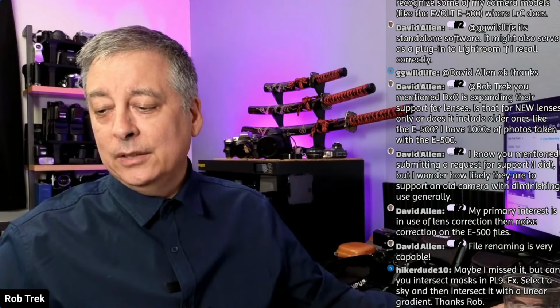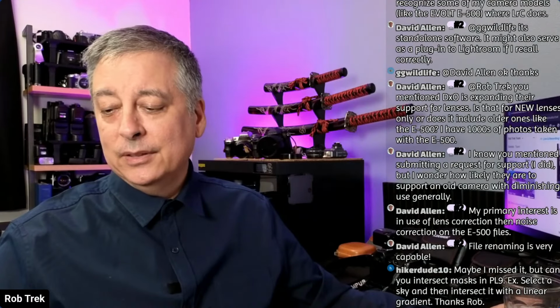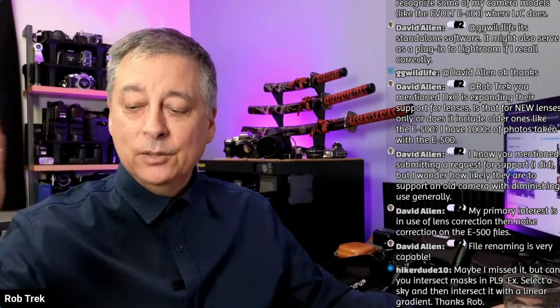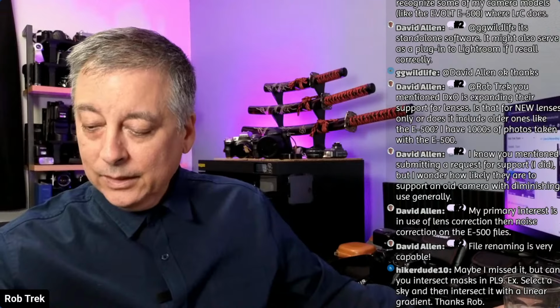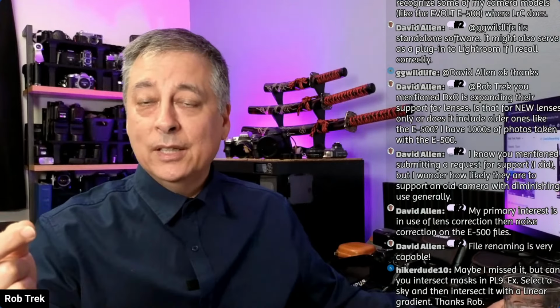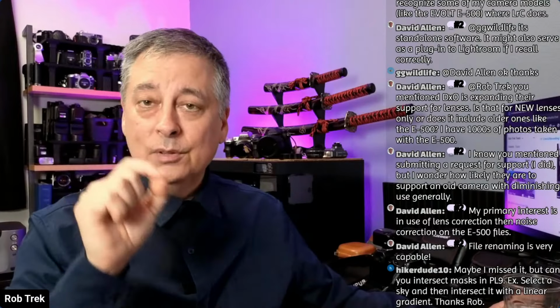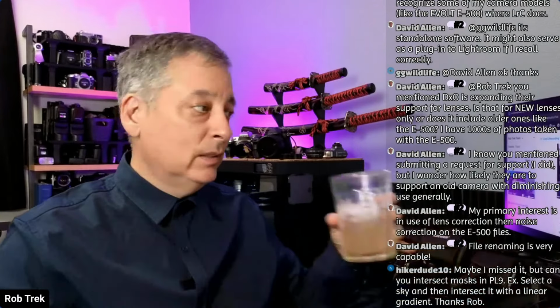So I think I covered all of the basic file stuff. So let's go into the AI masking, the denoising, and local adjustments with the ViewPoint technology. These are the key things that really are huge for Photolab 9.